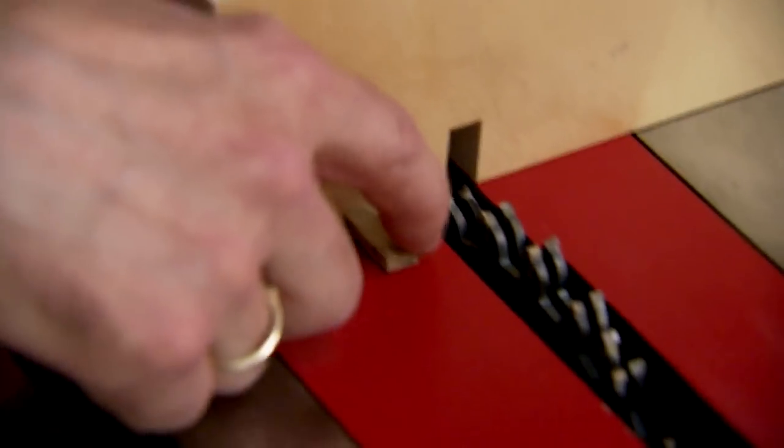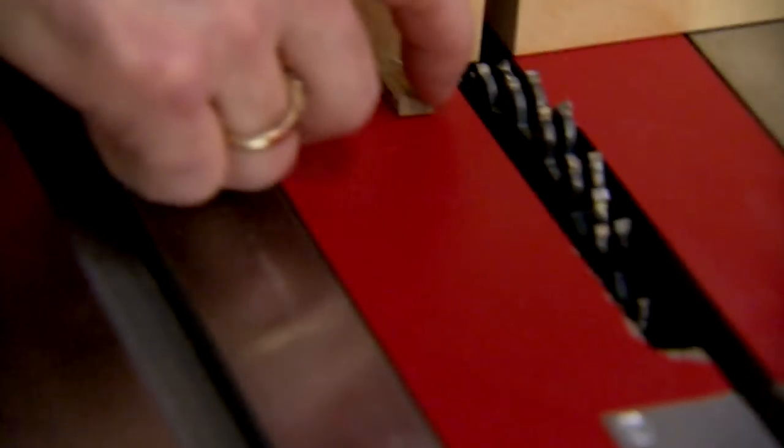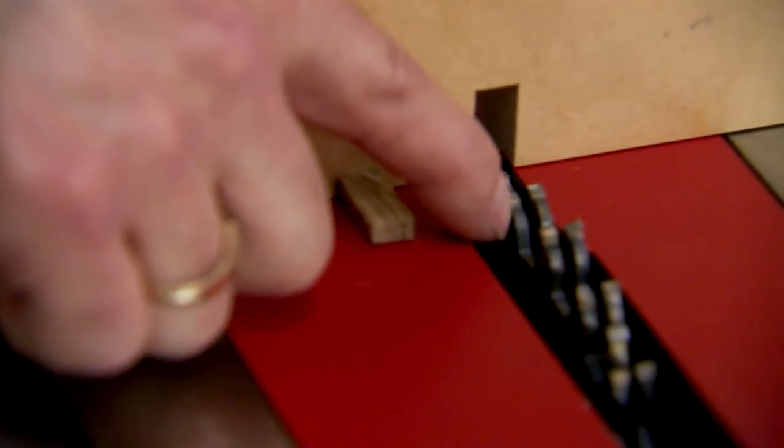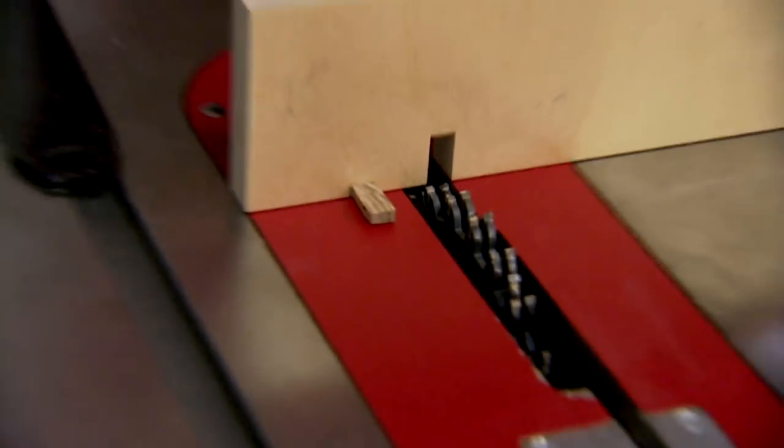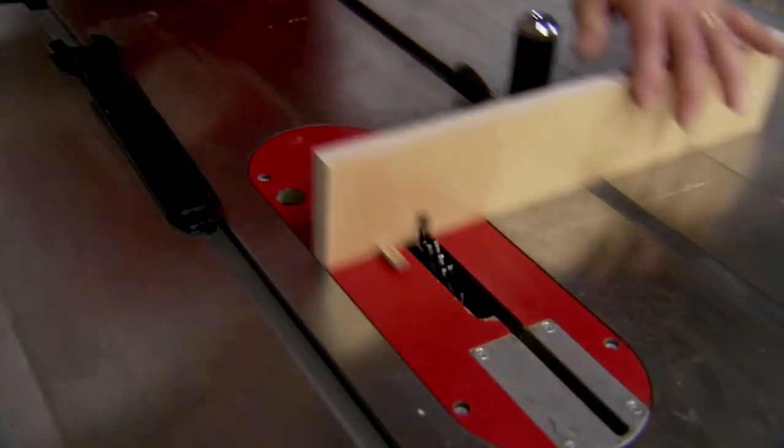Then you're going to move this key over the distance of that field. So in this case, we want 3/4 by 3/4. That distance from there to there is 3/4 of an inch. Fasten the auxiliary fence to the table saw. Now I can make a cut.